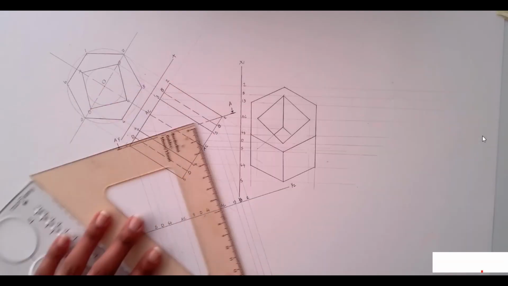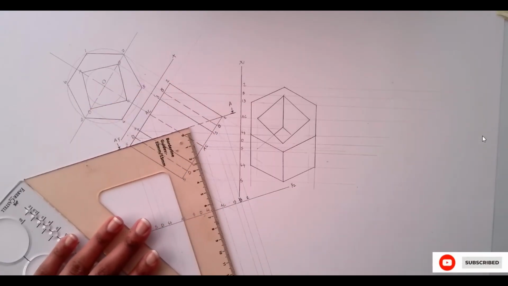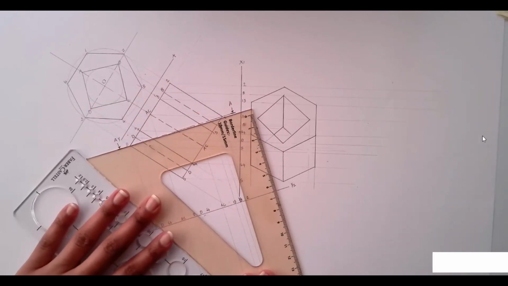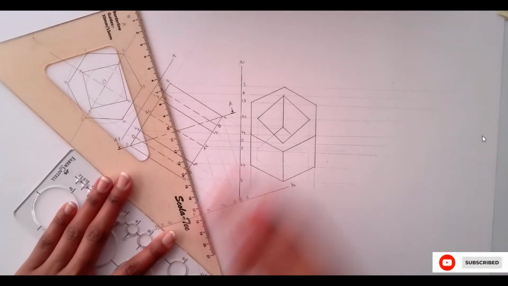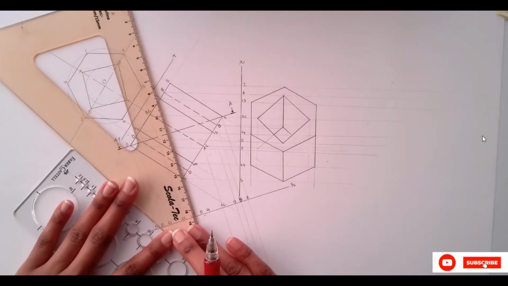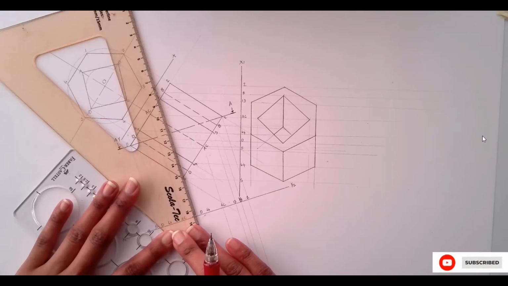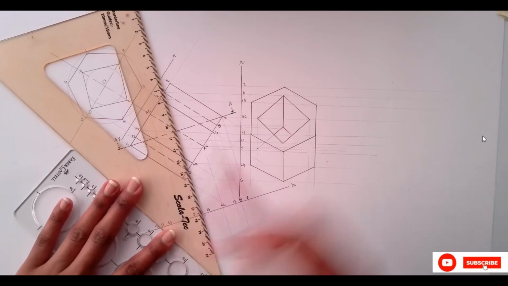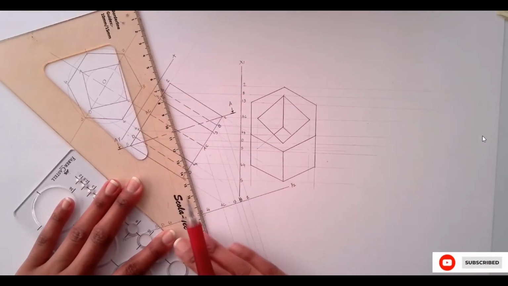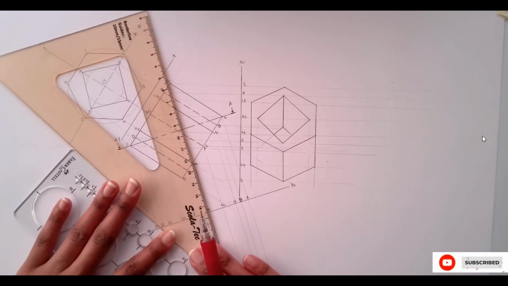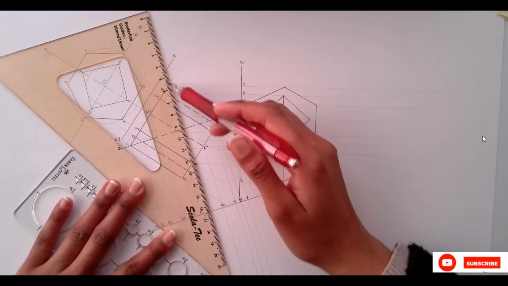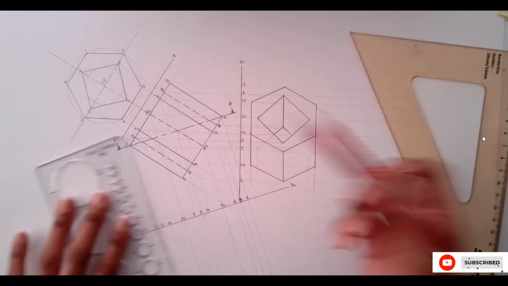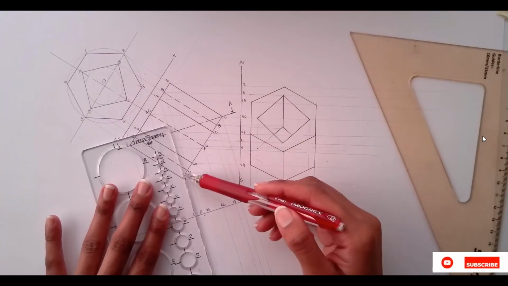Then we are left with 1, 2, 3. So we're still too far. I'm just going to extend my 1, 3.